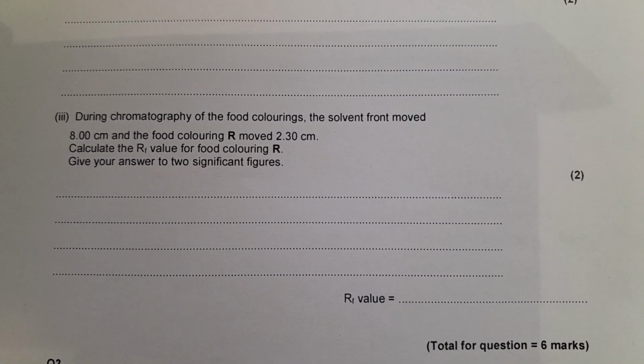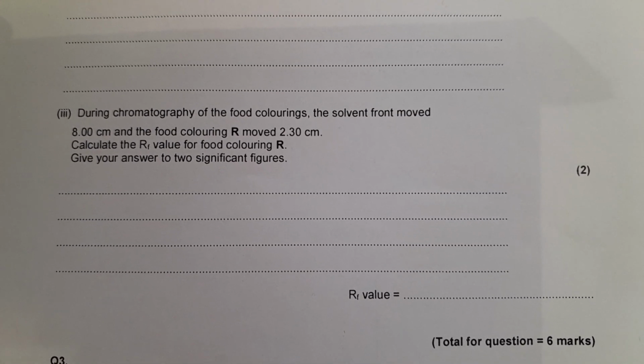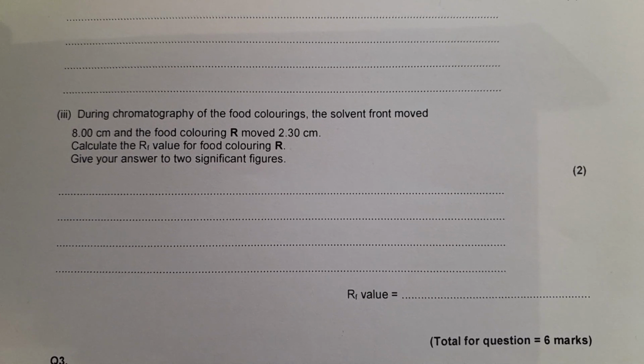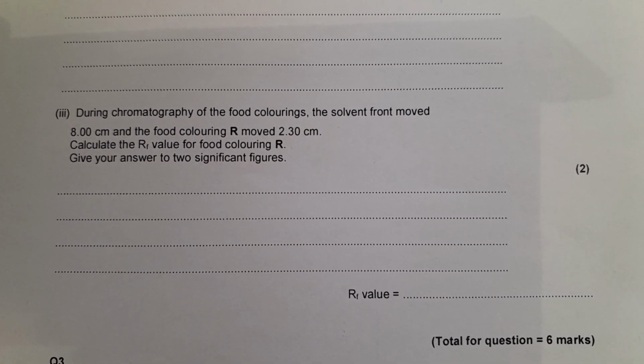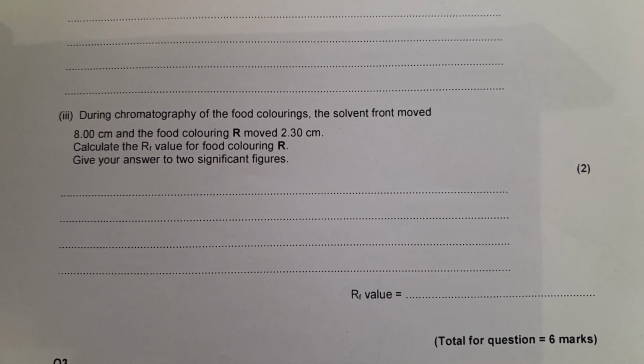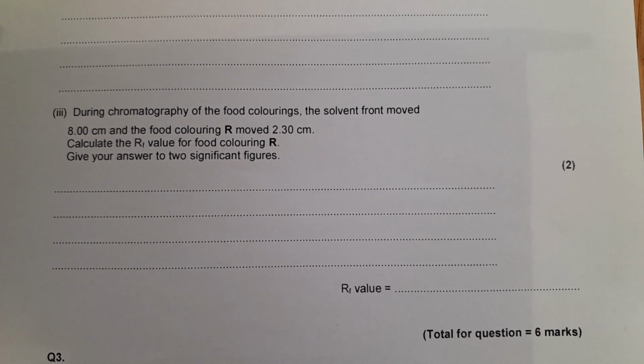And then we're going to do the solvent front. The solvent front is always a number between 0 and 1. Okay? And you need to do dividing for it. How are you going to do that with those numbers? That's probably more of a hint than you'd get in your exam.